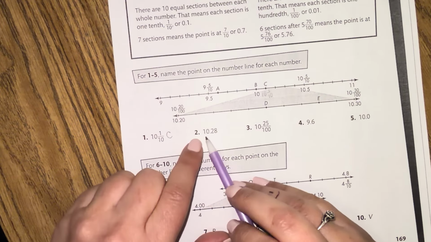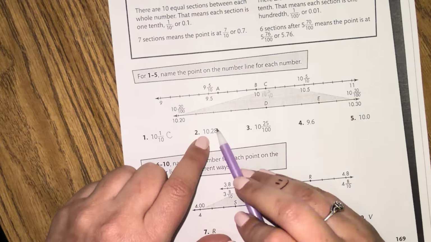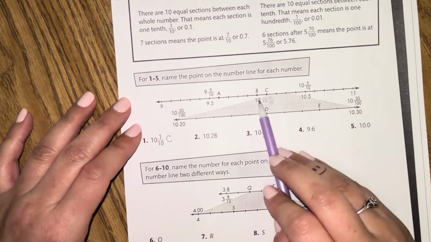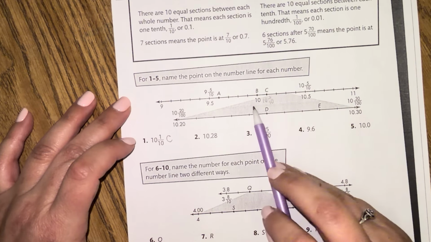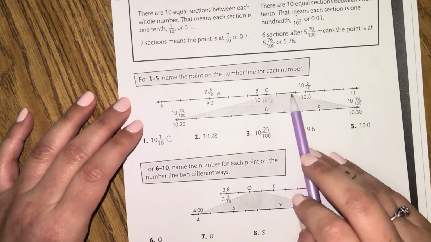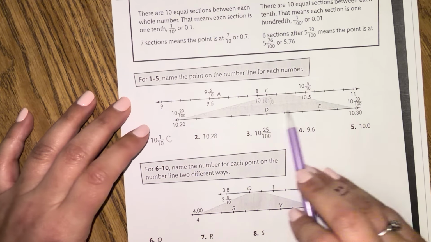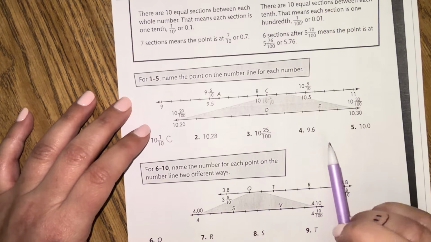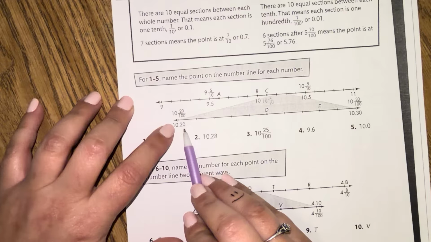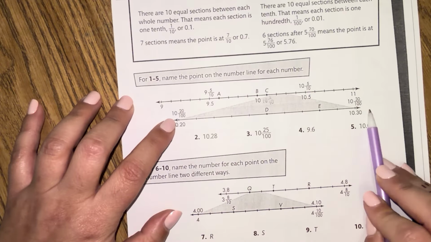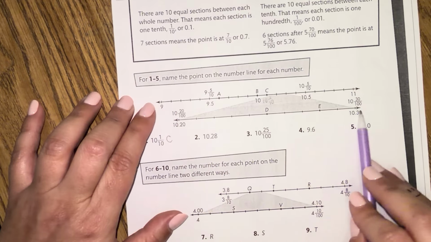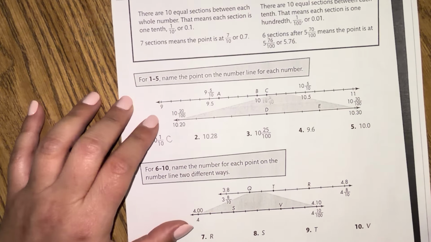Now I need to find 10.28. So once again here, I need to look and I need to go past my whole number of 10. Now, if I look here, I see 28 hundredths. So I know I need to be in this shaded area to find my hundredths. Over here we have 10 and 20 hundredths. All the way over here is 10 and 31 hundredths. So I know that my 10 and 28 hundredths should be right around in between.